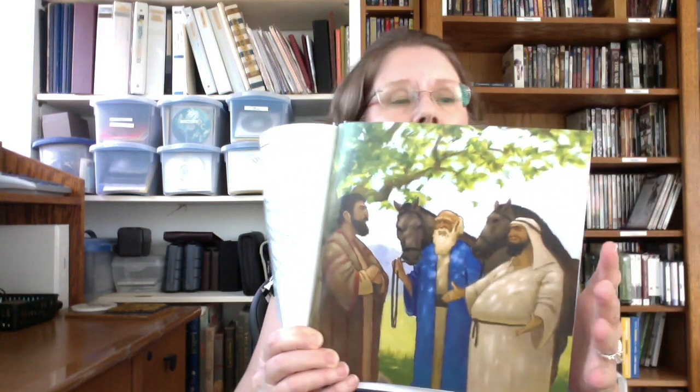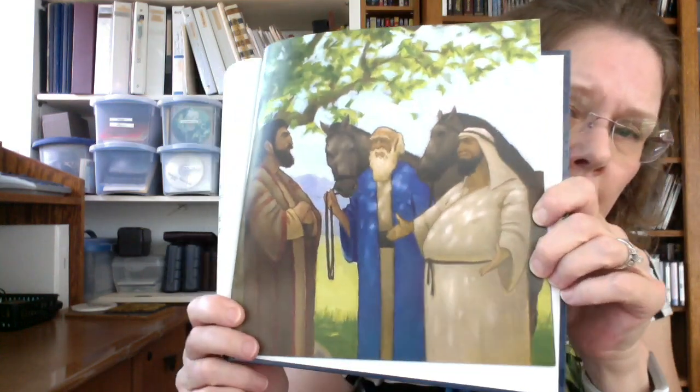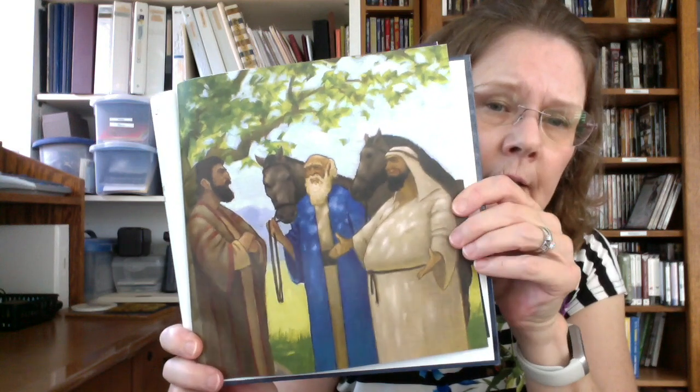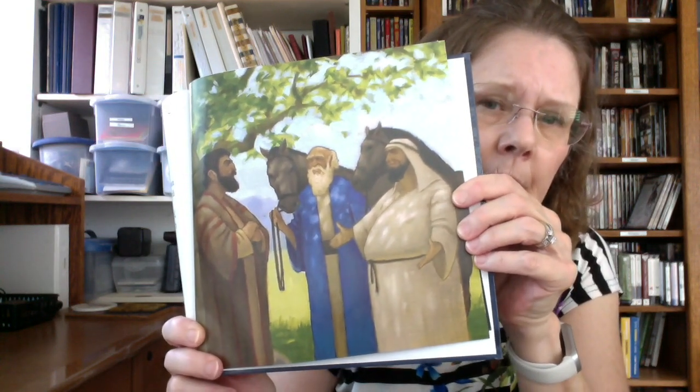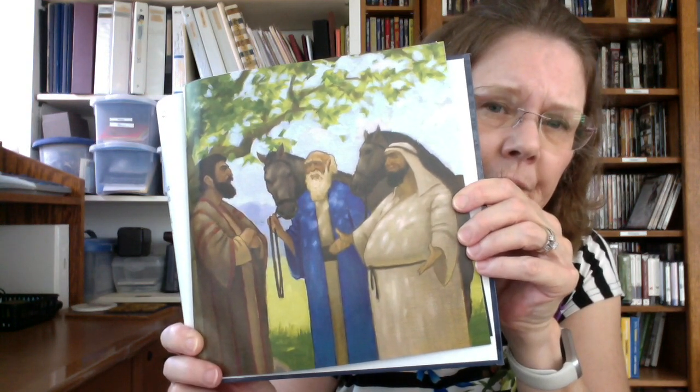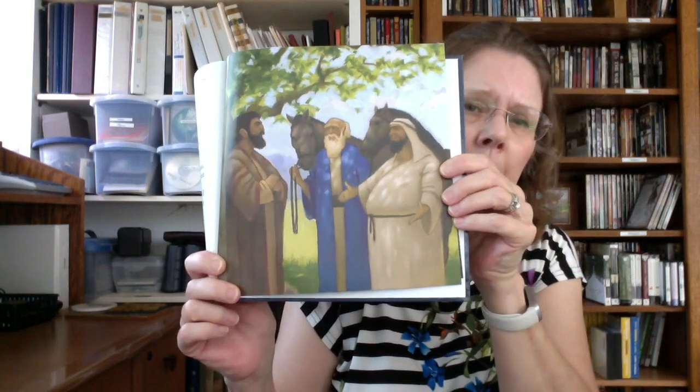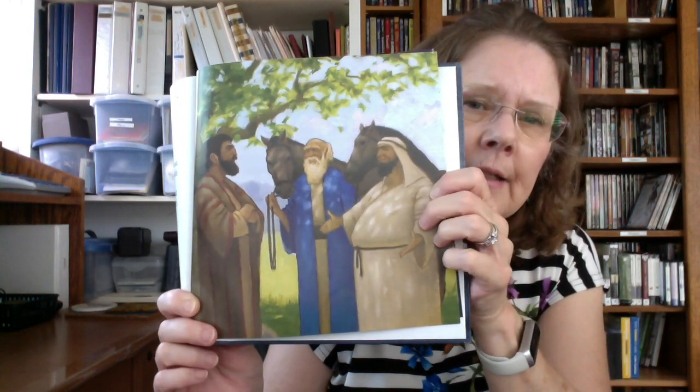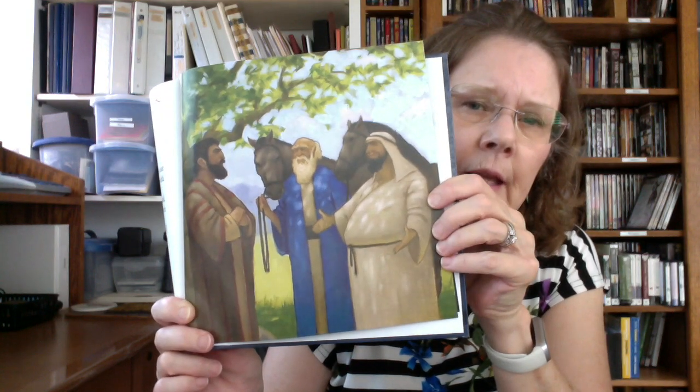"No," Abram said, "Sodom is a wicked place. I will keep nothing of yours, not even a lace for my sandal. Or you would say, I made Abram rich." He doesn't want the king of Sodom to think that he had made Abram rich. Abram knows that God gave him everything that he has. Okay, here we go. There's Melchizedek. And the king of Sodom.